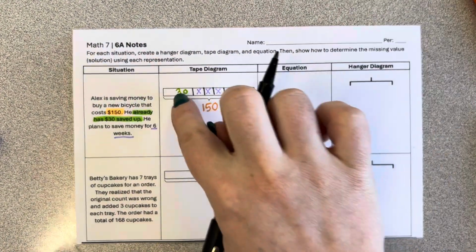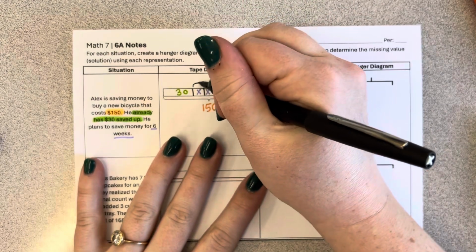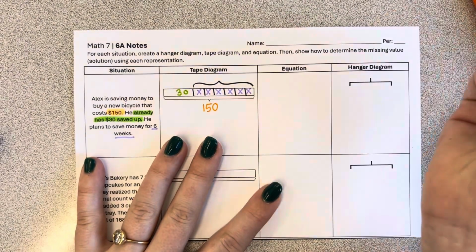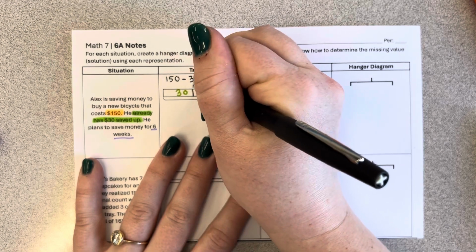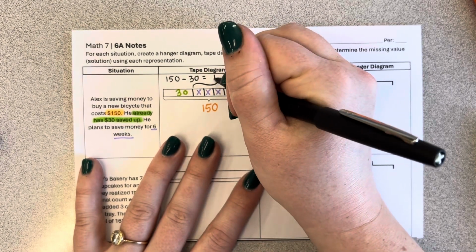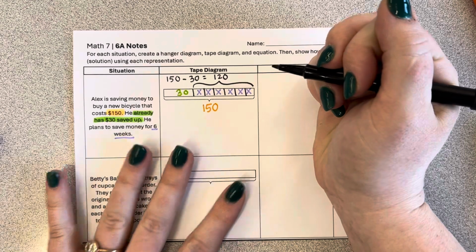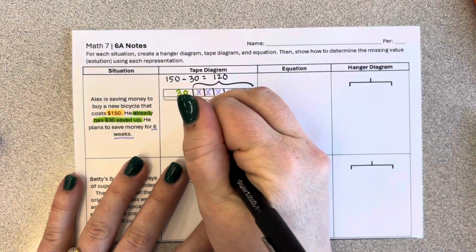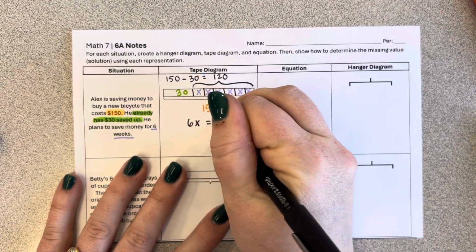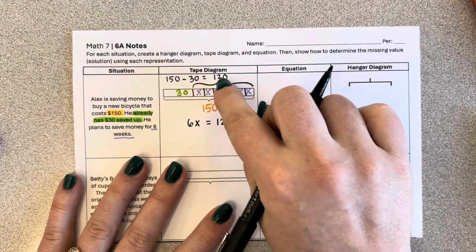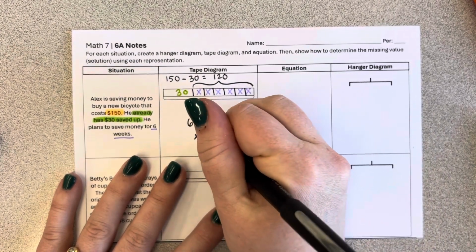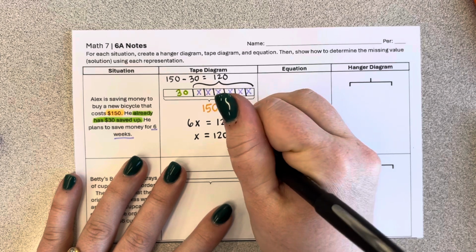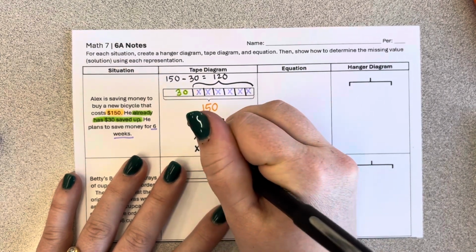Working backwards, since he already has $30 of the 150, I know that the remaining amount he has to save is 150 minus 30, which means all of these X's are equal to 120. So I have 6 X's equal to 120. And to find out what each of them is, that 120 is being broken up into 6 pieces. So X is 120 divided by 6, which means X is 20.